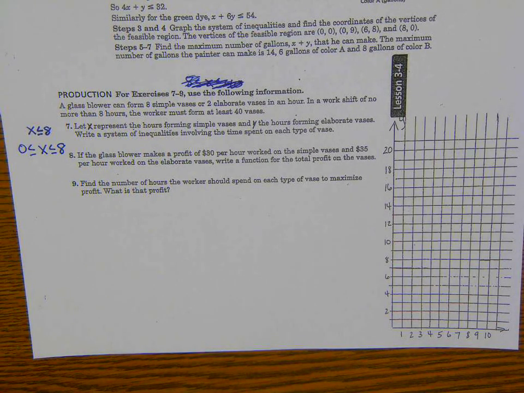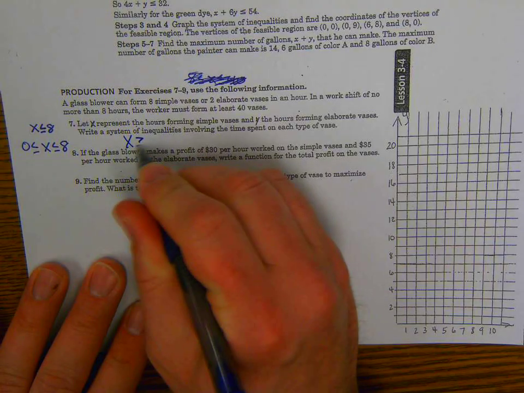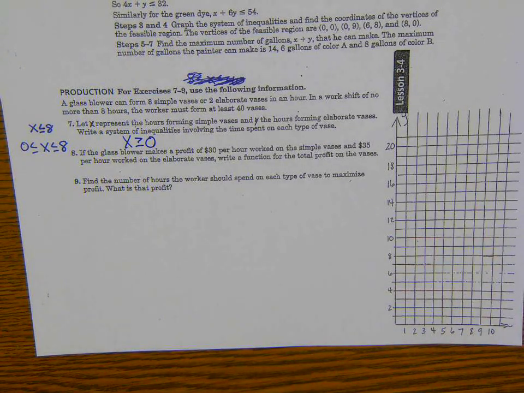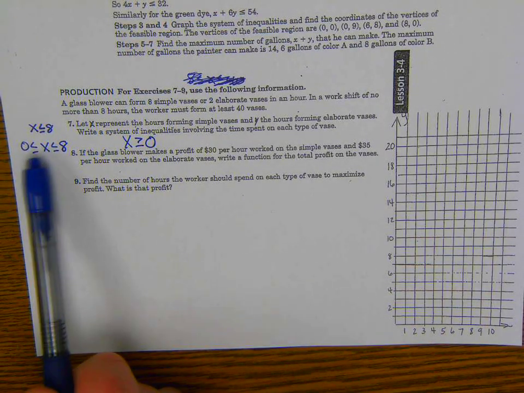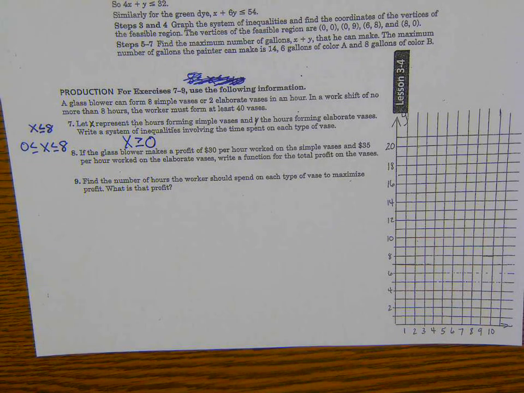To be honest, one of the inequalities I was thinking of was this: x must be greater than or equal to 0. That was one of the ones I was thinking of. You threw that one in there. But you also said that x must be less than or equal to 8, which is true also. So they must spend at least 0 hours forming simple vases. That is a true statement. Does that help anybody?